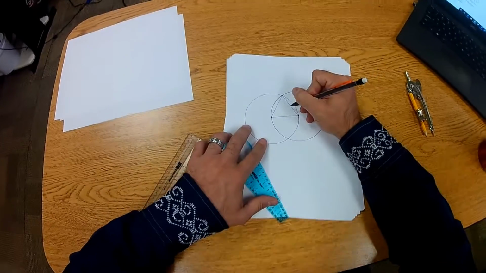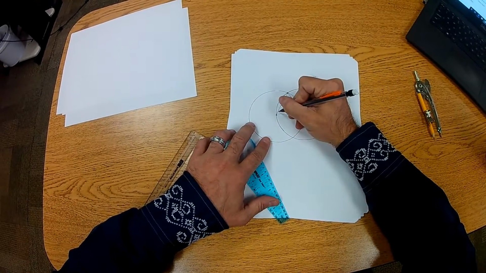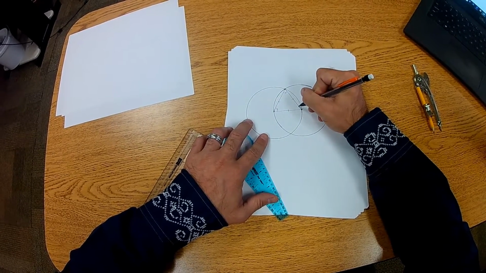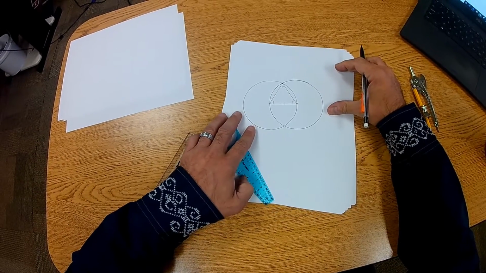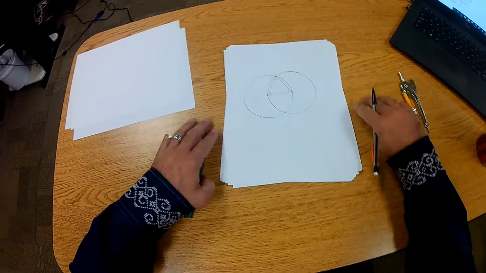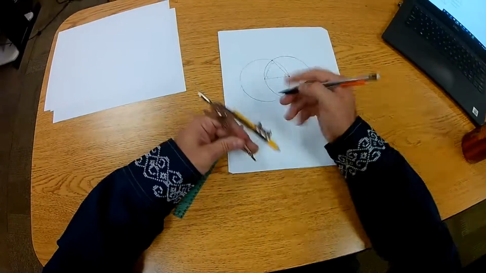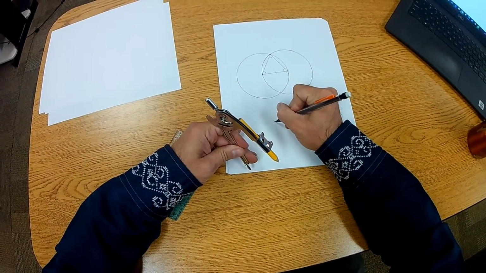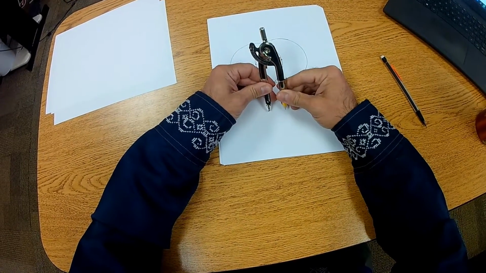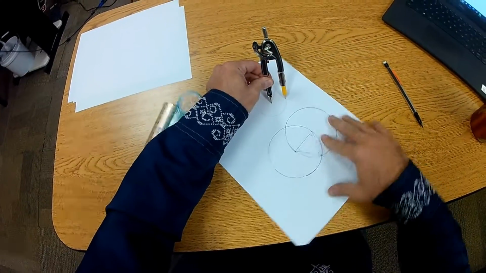What I have constructed here is all three sides are the same length. All three angles are the same angle measure. That is an equilateral triangle. Okay? So you can do just a point and not a segment if you want. And that will work as well.